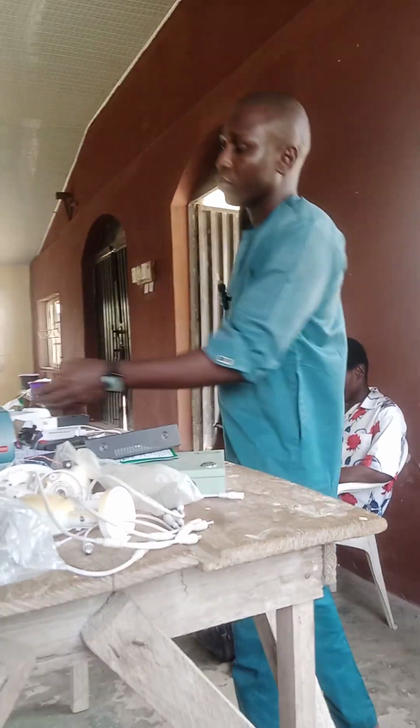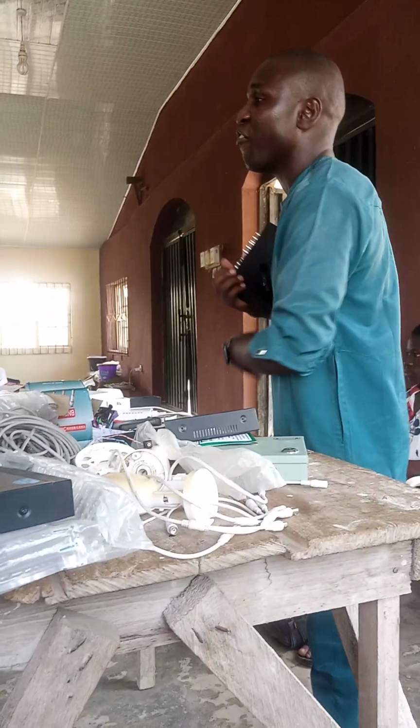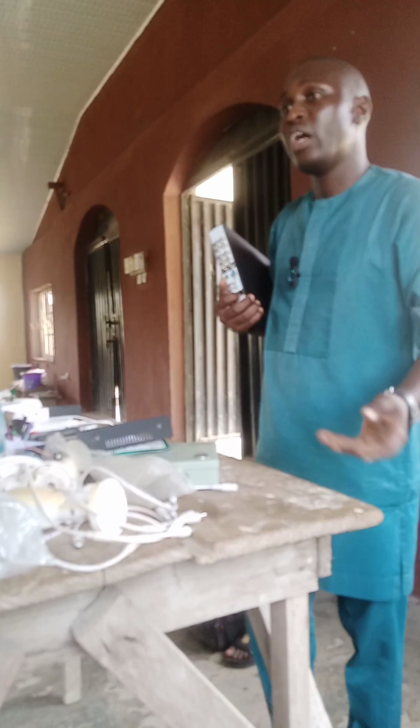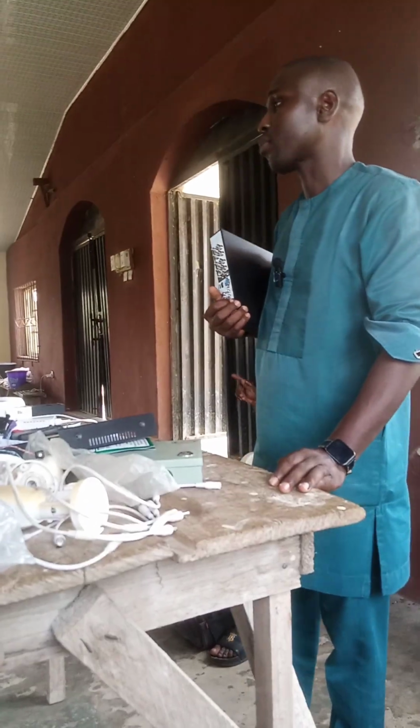Can I move on? So we use this to interface the DVR with your internet network, maybe your router or your modem at the cable.